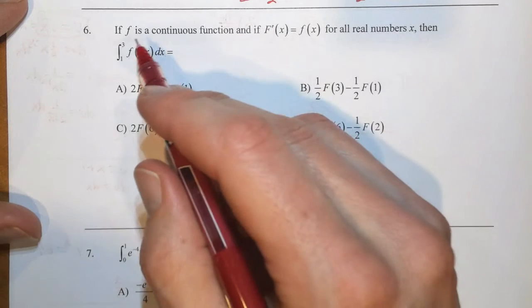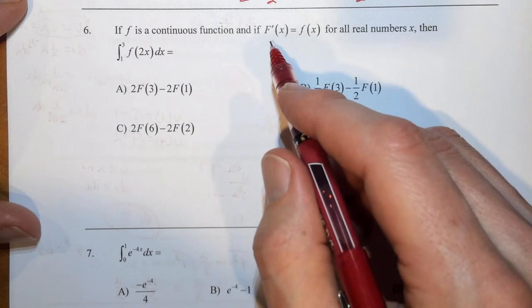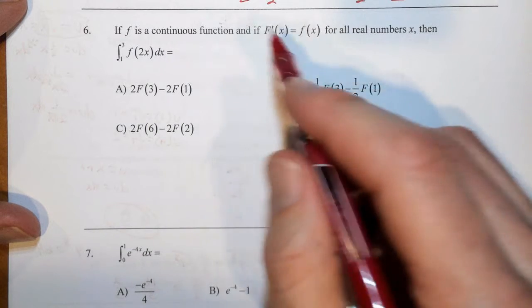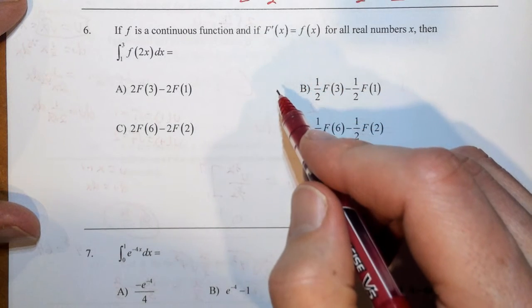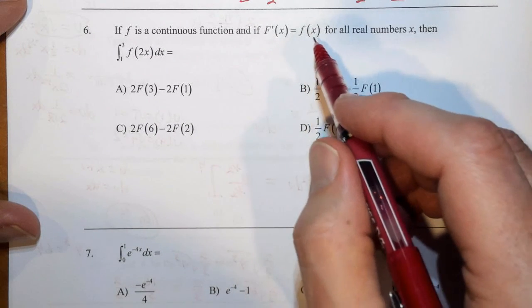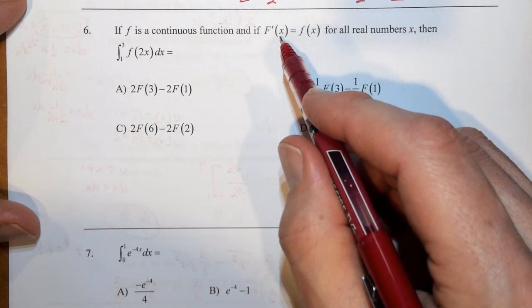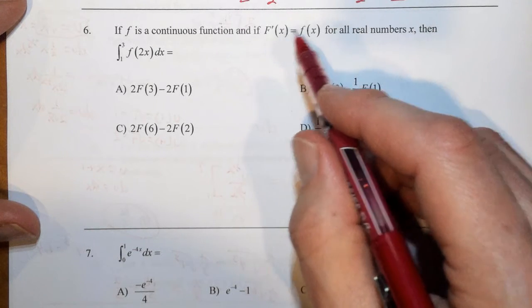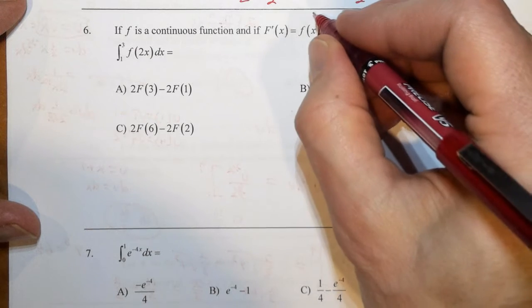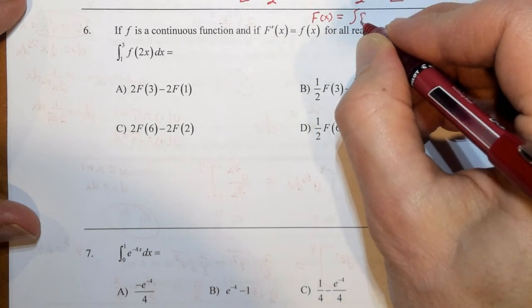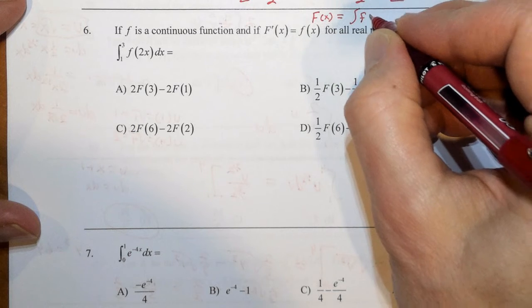Number 6. Little f is a continuous function, and big F prime is little f. See, they do this on the test sometimes. It gets a little confusing with big F and little f. All right. What this is basically saying, obviously, is that little f is the derivative of big F, or another way of saying big F is the antiderivative of little f. All right. Let me write that down up here. Big F is going to be the antiderivative of little f.